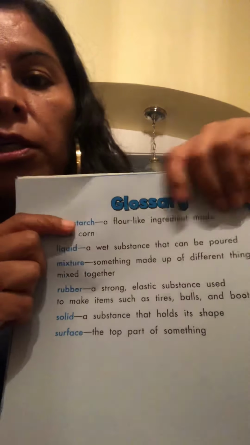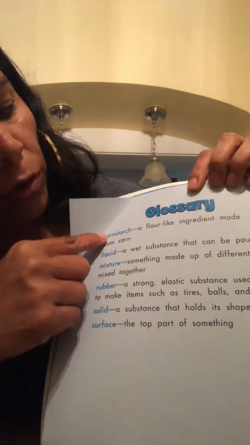Okay, they're in blue. So the first one is cornstarch. Again, words related to how to make slime, because cornstarch is one of the ingredients, or one of the things that you need to make slime. So you see the word cornstarch and then it tells you what it means. Liquid, it tells you what it means. Mixture, and so forth. Okay, so that's the glossary.